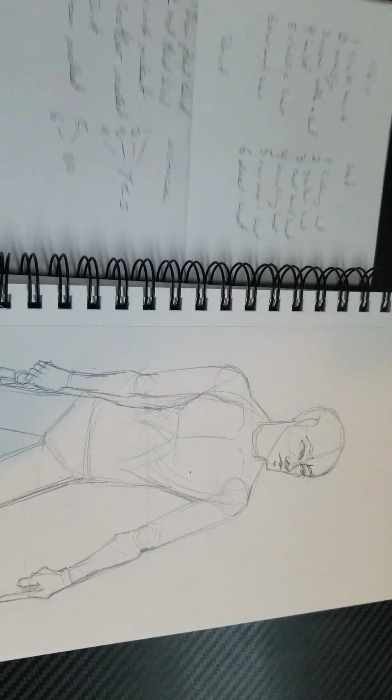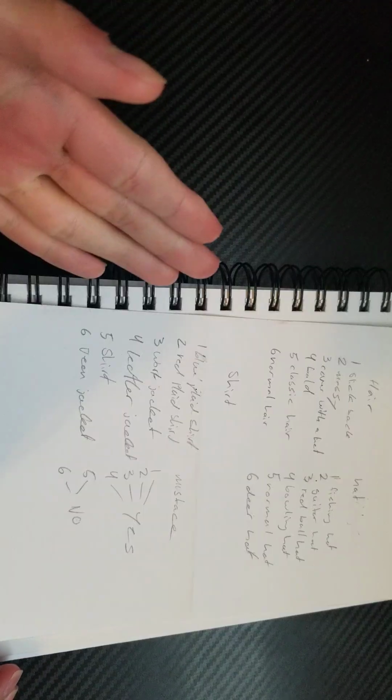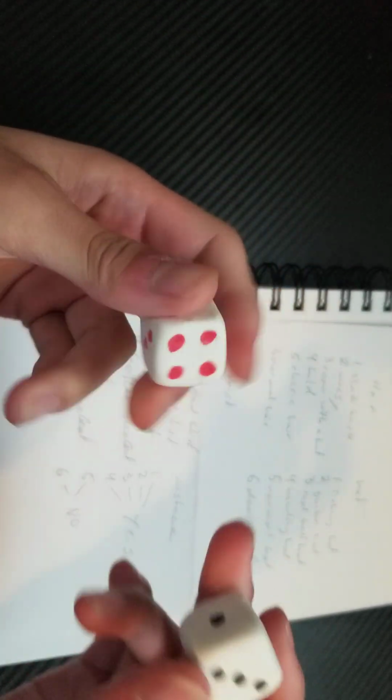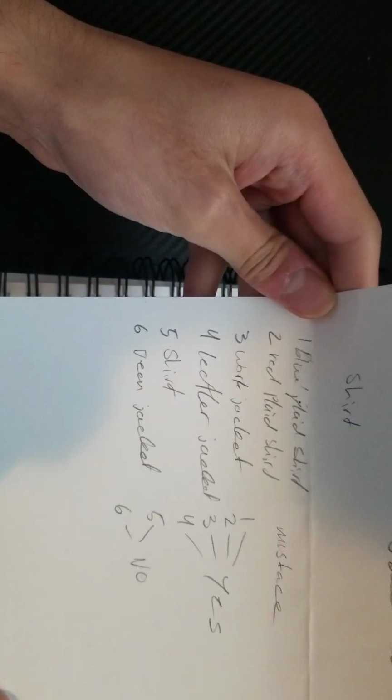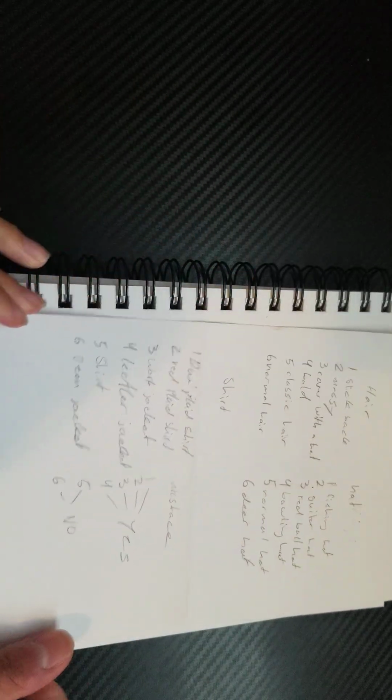So for this challenge, you might be wondering why I wrote 1, 2, 3, 4, 5, 6. Well, I'm gonna roll a dice here, just a dice actually made out of clay. Whatever it lands on, I have to use that characteristic or those clothes. So, yep, that's what we're doing today, and we'll see what we get.